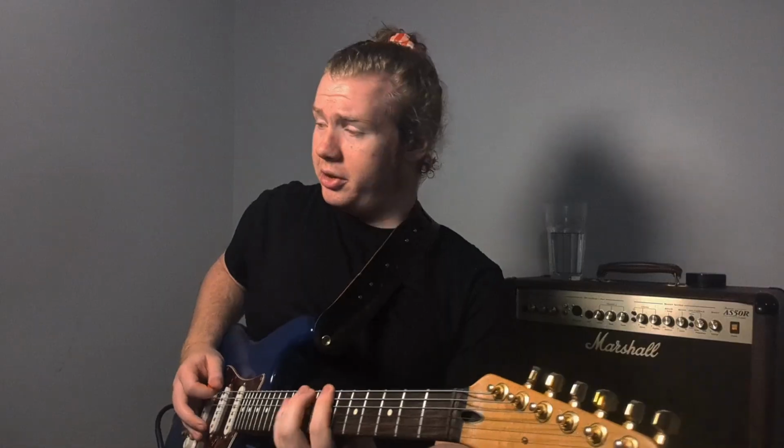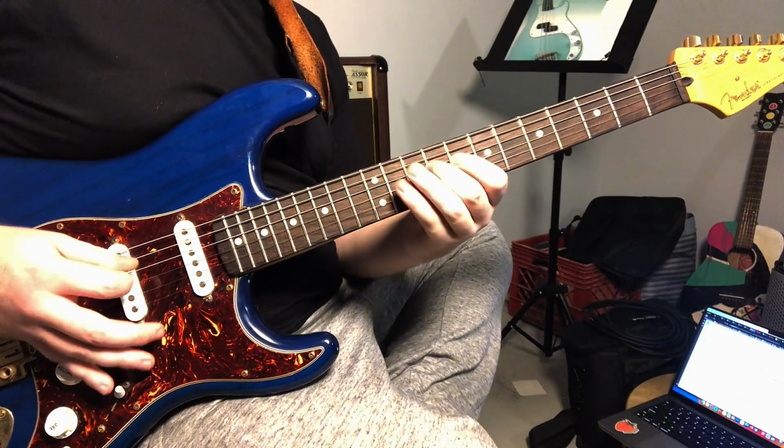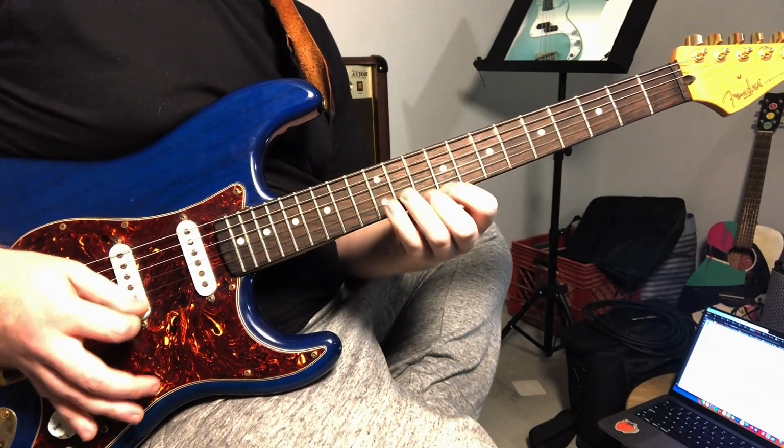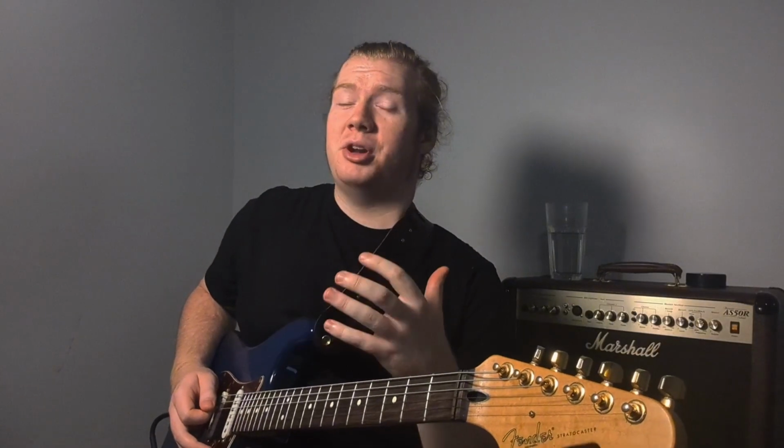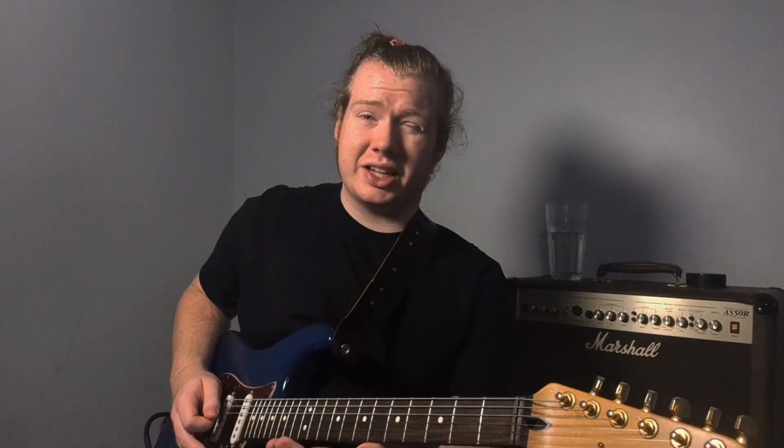Alright, now another way to play that, like I was saying just a second ago, is to play it on 3 notes per string. So we're going to go over that as well. So that's the same notes. Like playing it 3 notes per string or playing it vertically, you're playing the exact same thing.